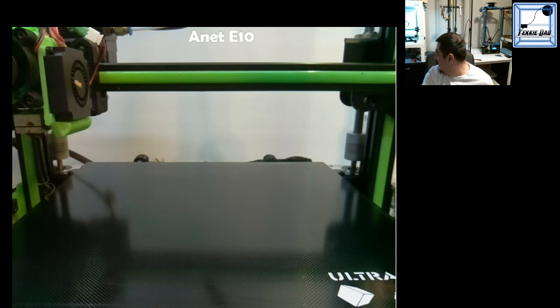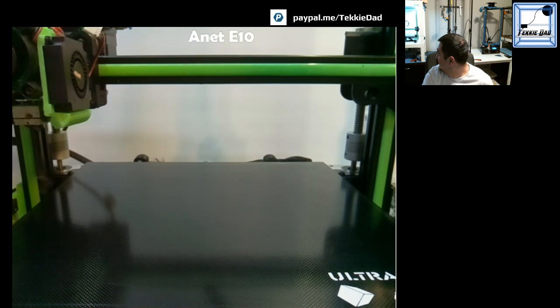Yeah, I'm gonna need to PID that bed. It's pretty horrible. Shouldn't take that much to get this thing warmed up. There it goes.